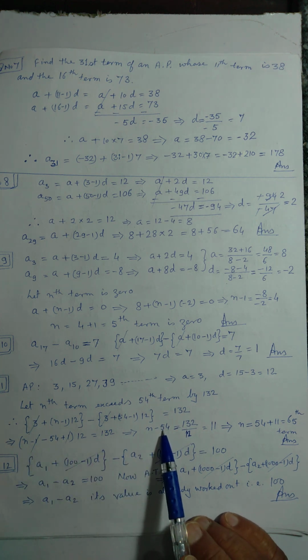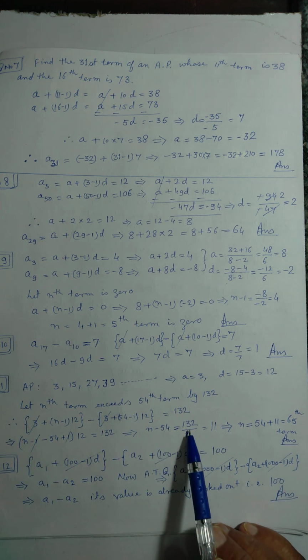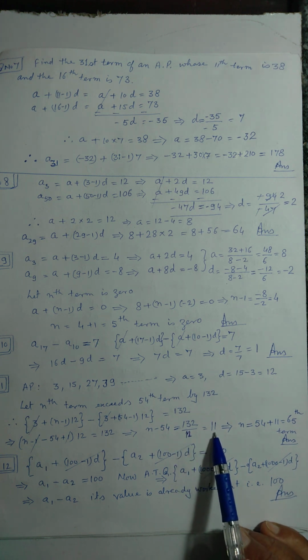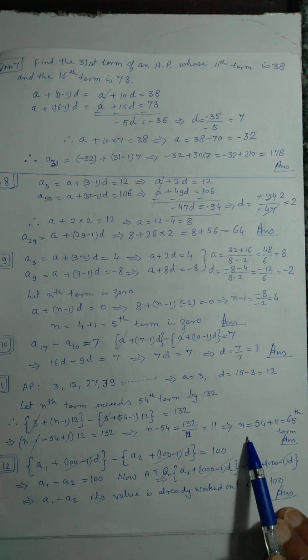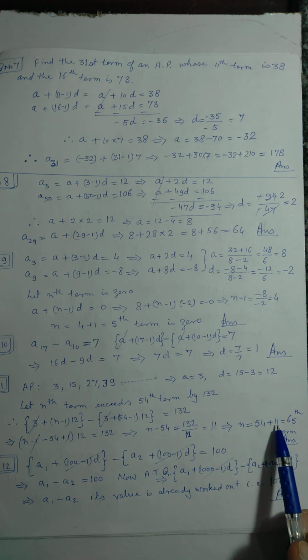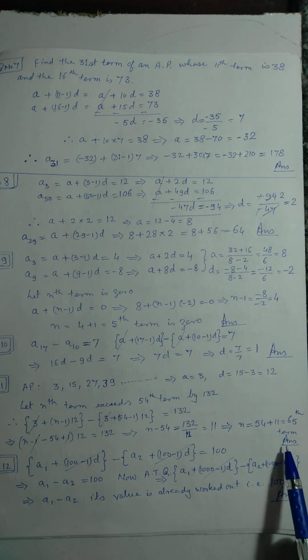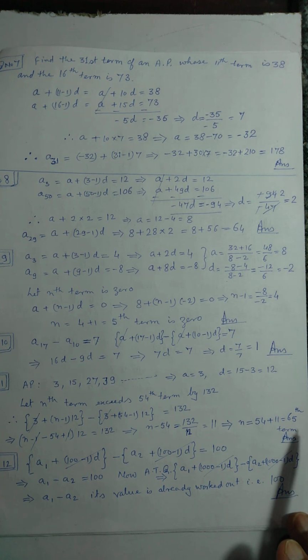So n minus 54, you solve it, 1 and 1 will be cancelled. So n minus 54 is equal to 132 divided by 12, which will be equal to 11. So n will be equal to 54 plus 11. So it will be the 65th term. This will be the answer. Now proceed to question number 12.